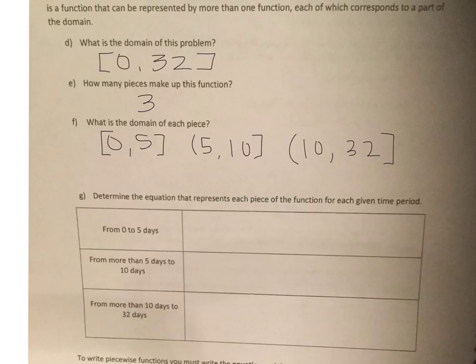Okay, now I'm going to teach you a new way to write the domain, which is the way that you will use for this chapter. So what you're going to do, you're going to put your x right in the middle. That's your variable. Your first piece is in between 0 and 5. So you put x right in the middle of 0 and 5. Your symbols in between are always going to be the less than symbols. So less than, less than.